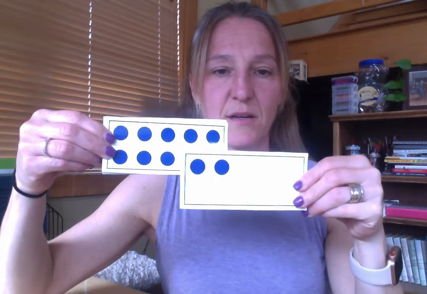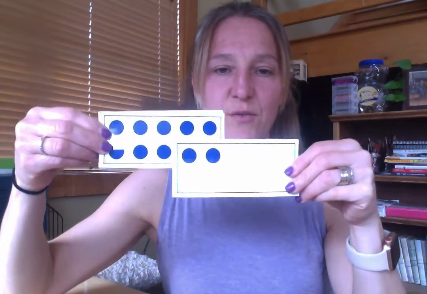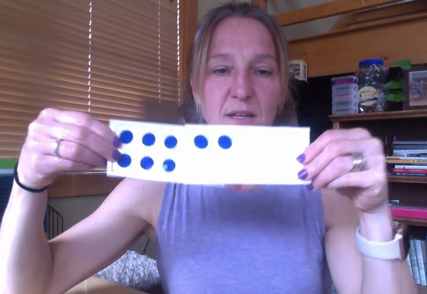8 blue dots. And how many empties? 2. Take a look at this. Over here we have the 8 dots. And over here we only have the 2 dots. Oh, that makes my whole 10, doesn't it? 8 and 2 make 10. 2 and 8 make 10.